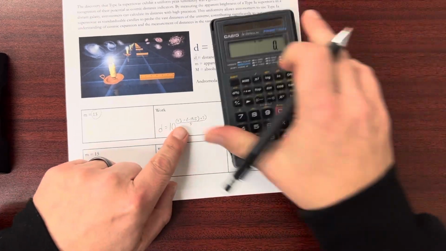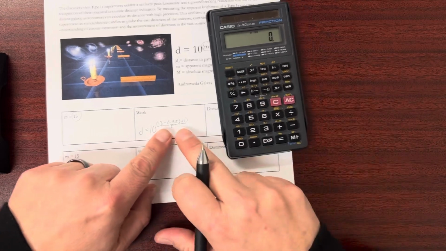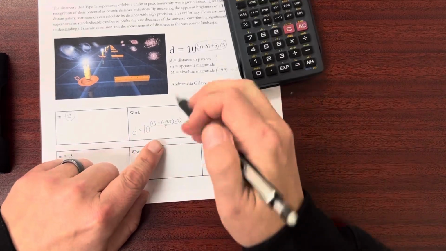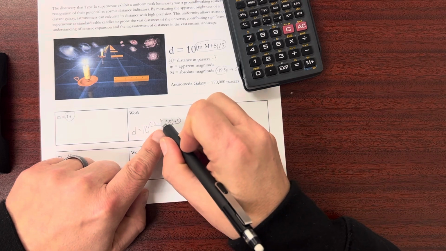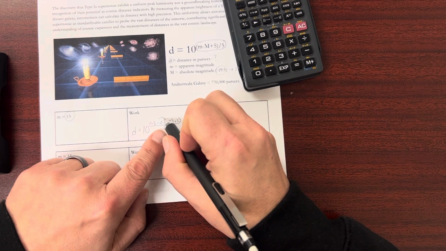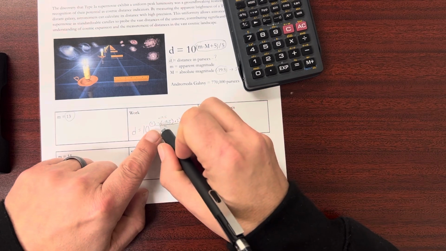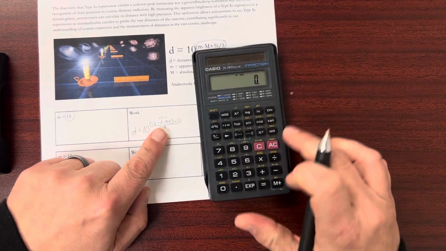So let's figure this top part out together. You can do this in any way you want, but you'll notice that the negative of negative 19.5 is actually positive 19.5, right? So this is always going to be a positive 19.5.